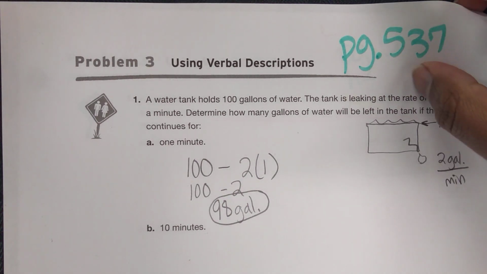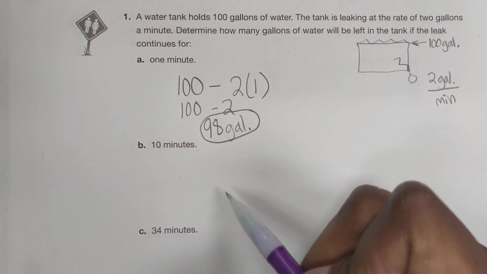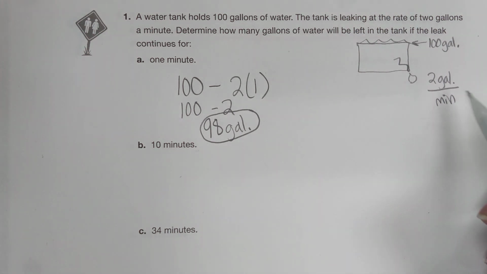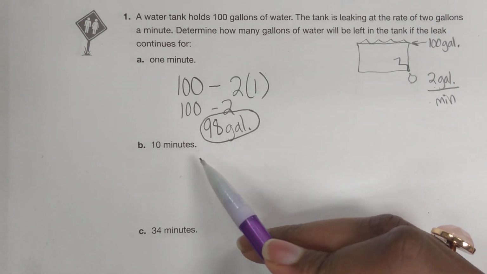Pause this video and try letter B. Okay, let's see how you did on letter B. How many gallons will be in the tank if this keeps happening but for 10 minutes? Each minute, 2 gallons comes out of this tank. How much will be in the tank 10 minutes later?